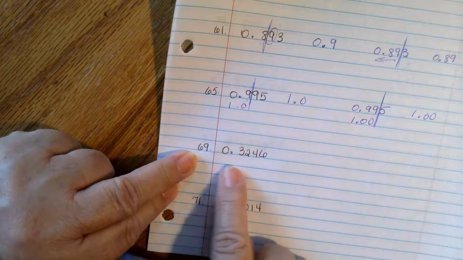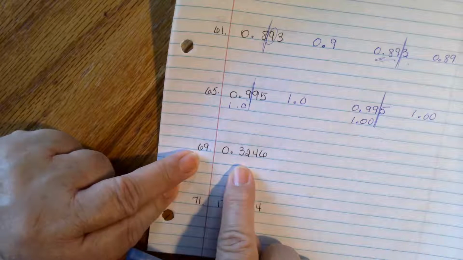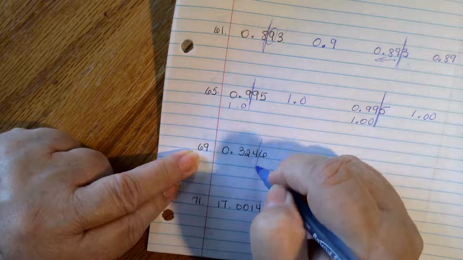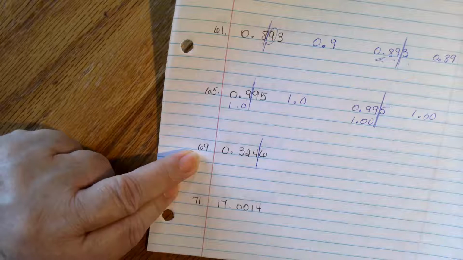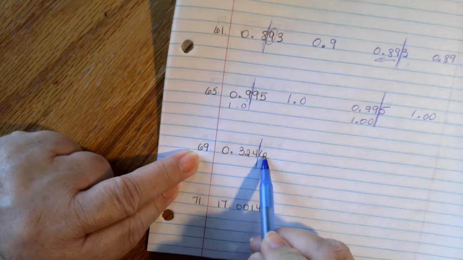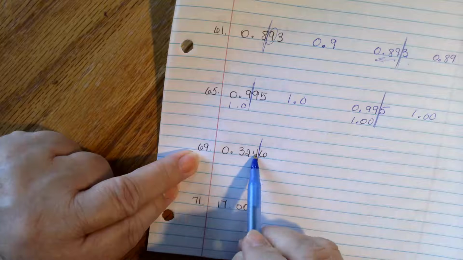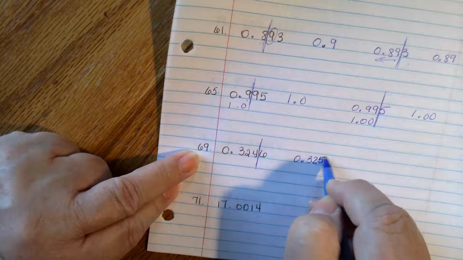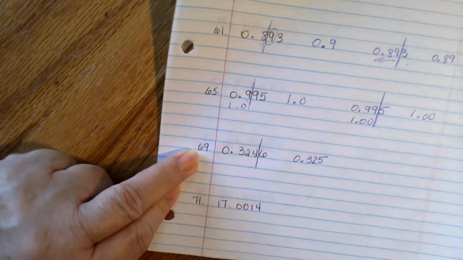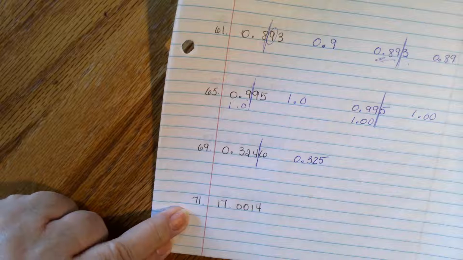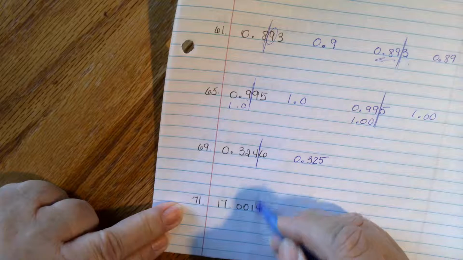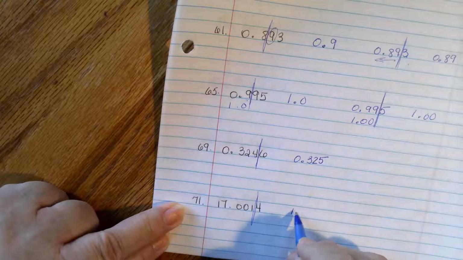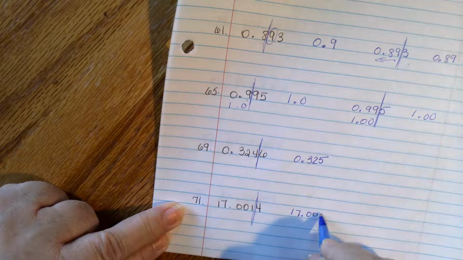All right, this one, the directions are to round to the nearest thousandth. So I draw my line after the thousandths place. This is more than 5. That means this is going to go up 1. So it's going to be 0.325. Then number 71 is also to the nearest thousandth. 4 is less than 5. So it just stays as it was, like that.